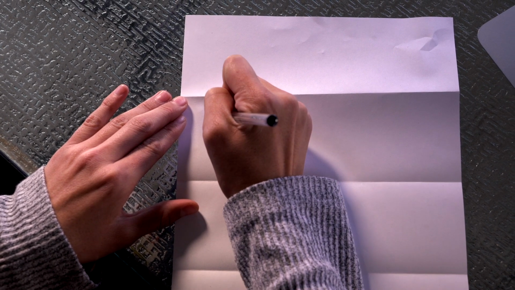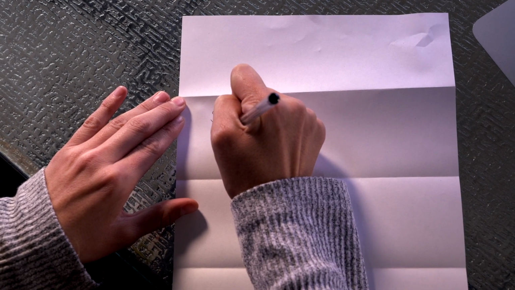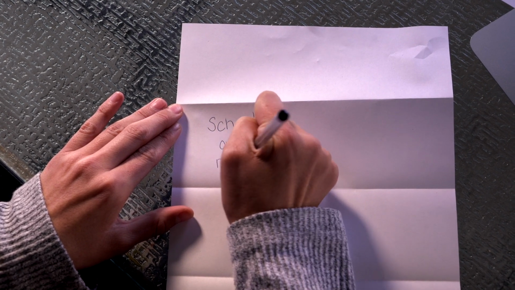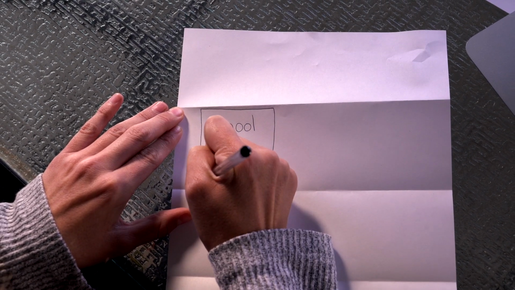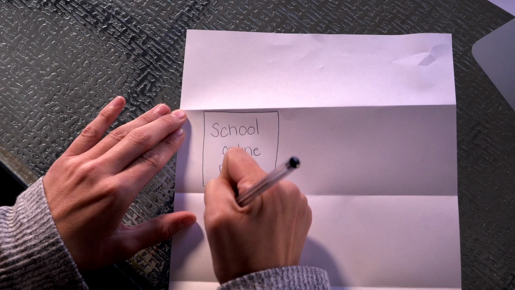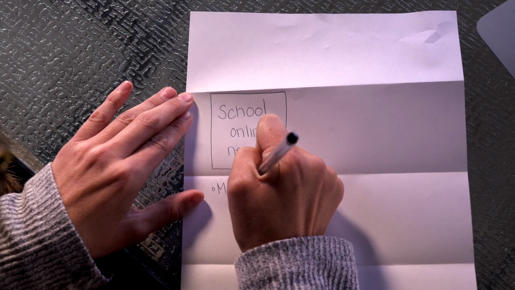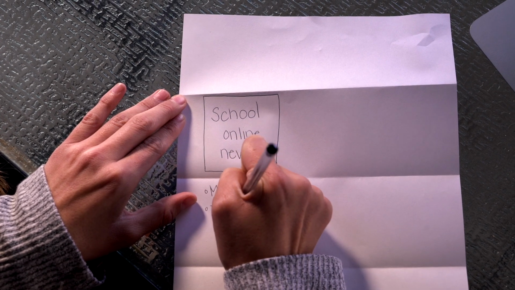Alright, so we're going to start by writing our first big idea in the box. Remember, we're only having two this time. So our first big idea, when did we hear that we would have school online? So we can just write school online news. And put a box around that. So I first learned that school was going to be online on March 13th, and I read about it in an email.